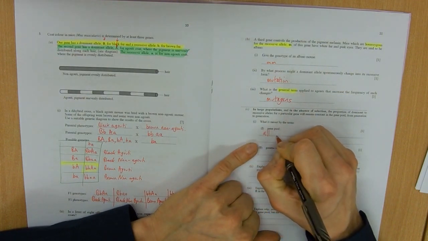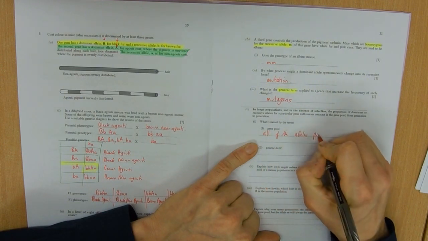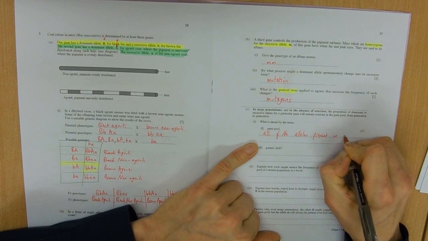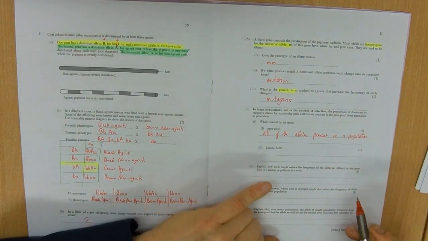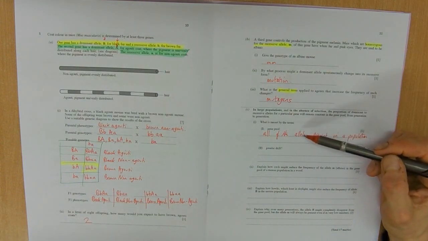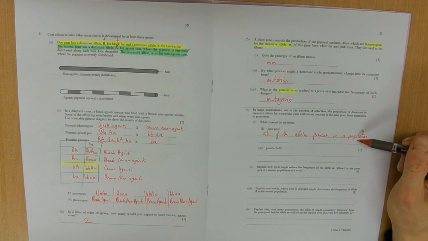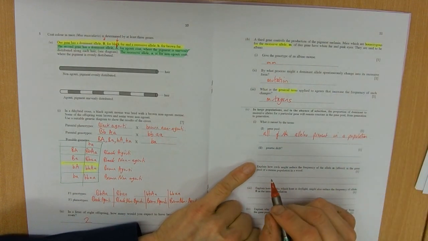So that's the key thing, all of the alleles present in a population. You can be a little bit flexible with the word alleles. You might have genes, or population you might have in a particular place. But that's our normal definition for a mark.